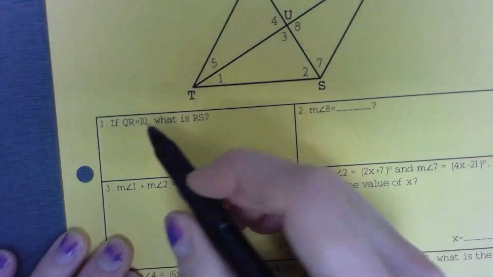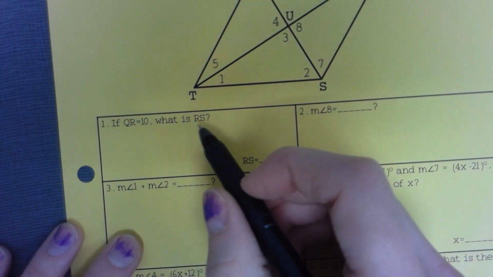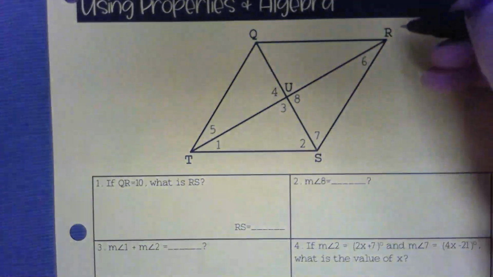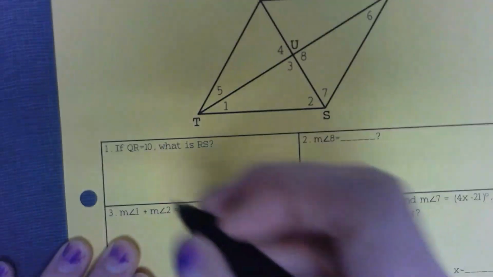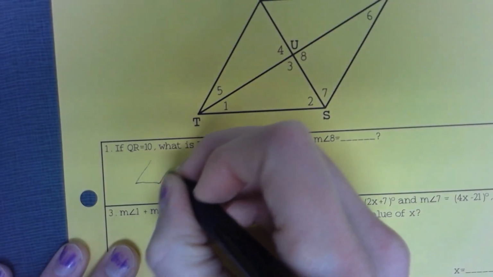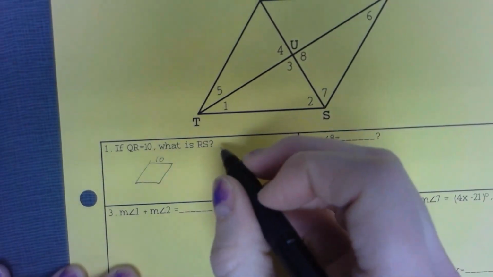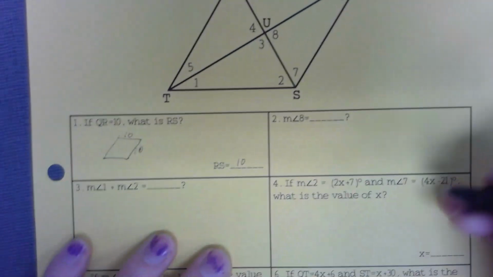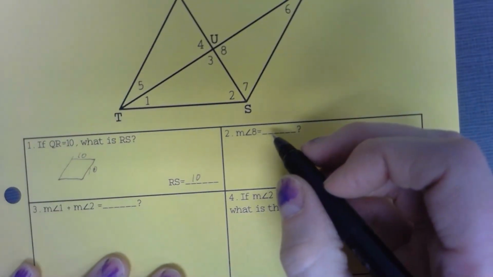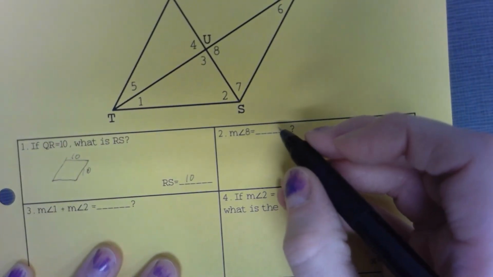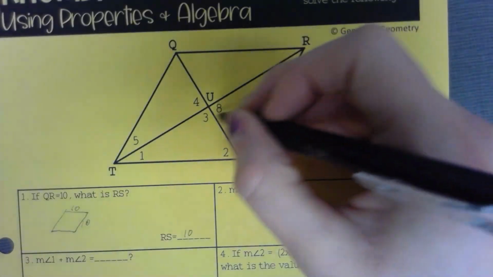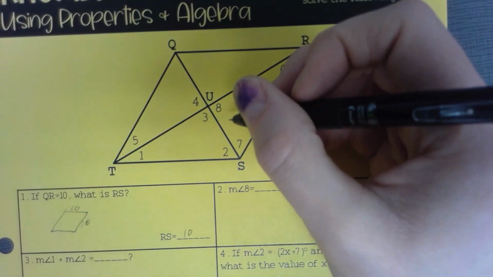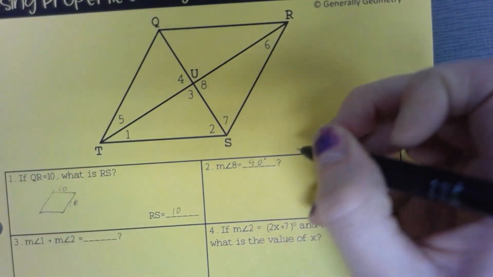So in this one, if QR equals 10, what is RS? QR is one of the side lengths on this rhombus. RS is also a side length, so it is also 10. Measure of angle 8. Even without any other information, if we know that this is a rhombus, 8 is one of these angles where the diagonals intersect. The diagonals are perpendicular, so that is 90 degrees.